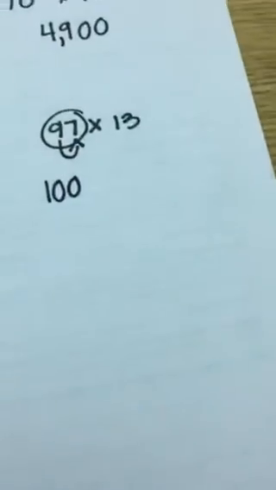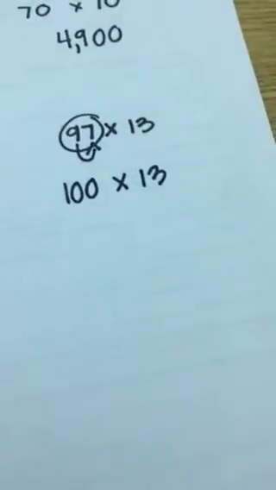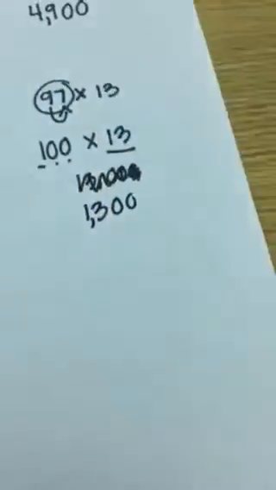And my guess is because 97 rounds to 100, they thought a closer answer would just be to do 100 times 13 and leave 13 the same. And then you would get 1,300. Let me rewrite that. 1 times 13 is 13, and then you have the 2 zeros, so you bring the 2 zeros down, 1,300.